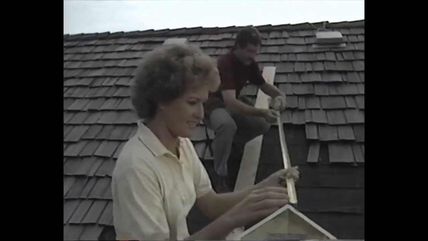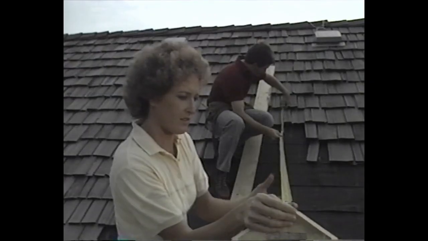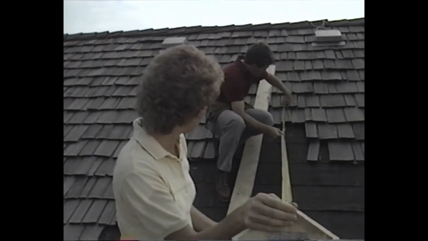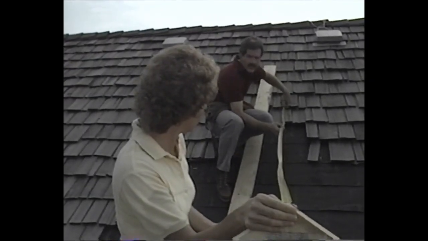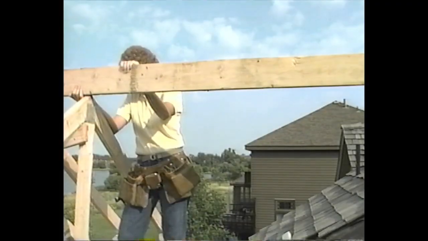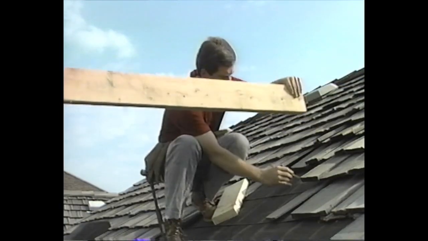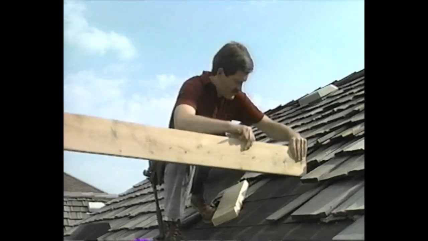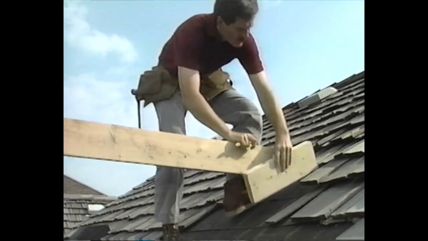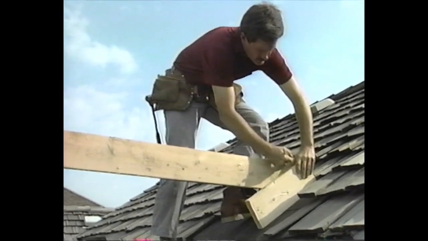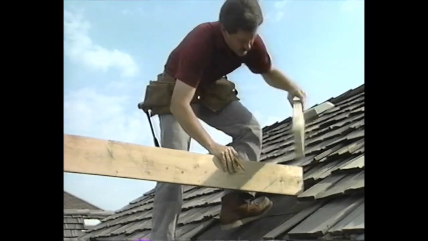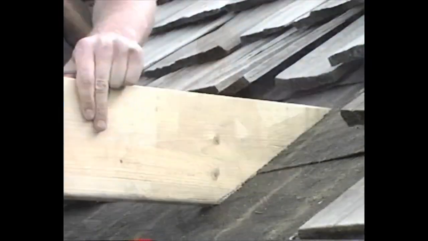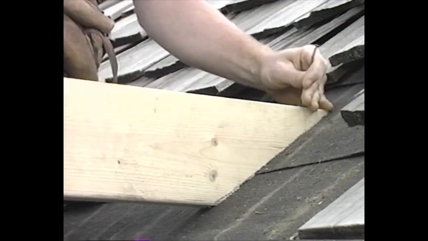Now we can measure it for length, scribe the existing roof's pitch onto the board, cut it to length, and secure it in place. Then determine the angle cut so that it meets the pitch of the existing roof. Scribe, cut, and secure it in place.